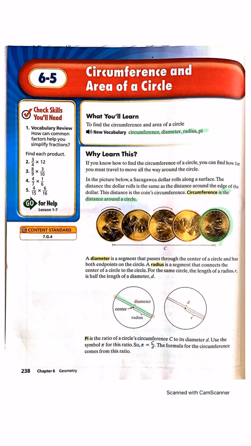A radius is a segment that connects the center of a circle to the circle. So here's the center, and then there is the radius. For the same circle, the length of the radius is half the length of the diameter. So the diameter goes all the way across. The radius is just half the diameter. So the radius and the diameter.